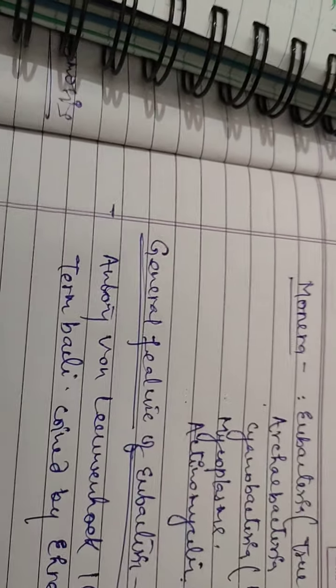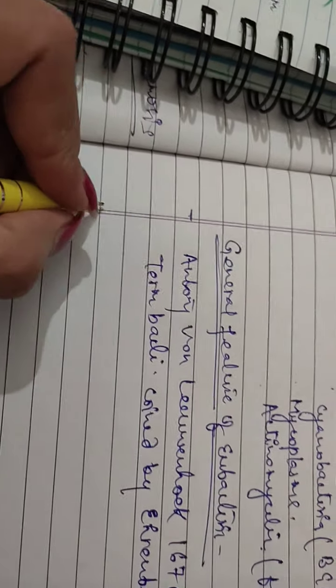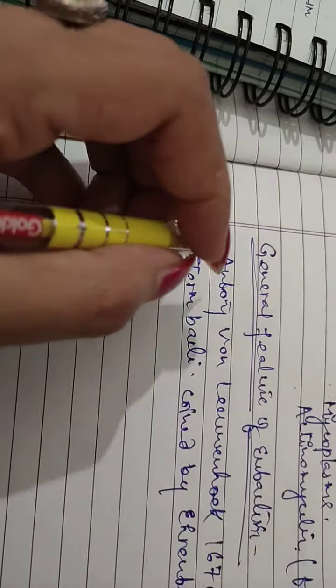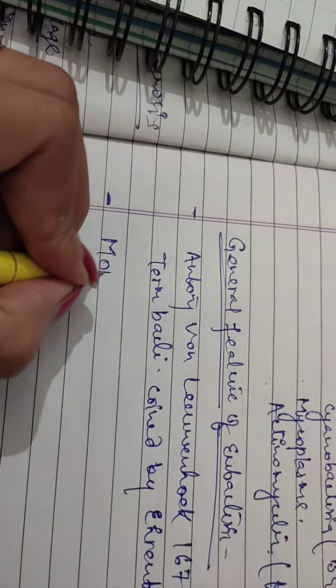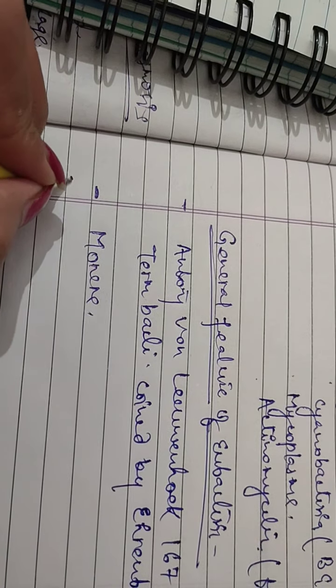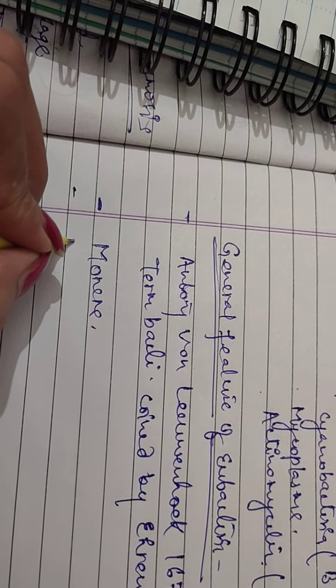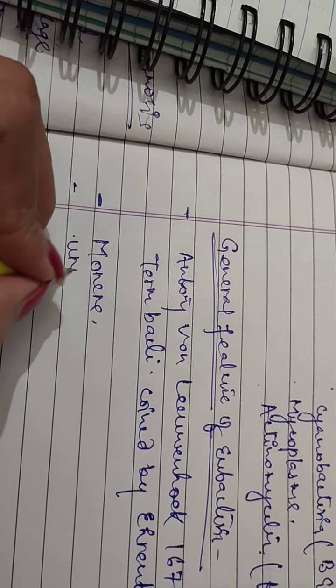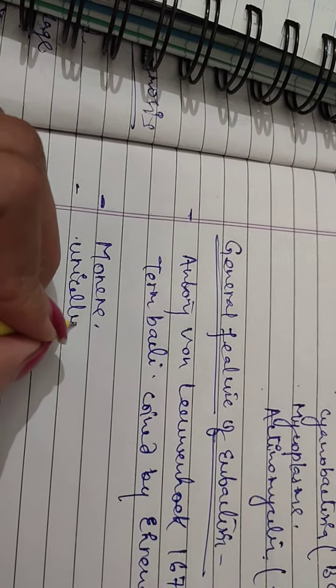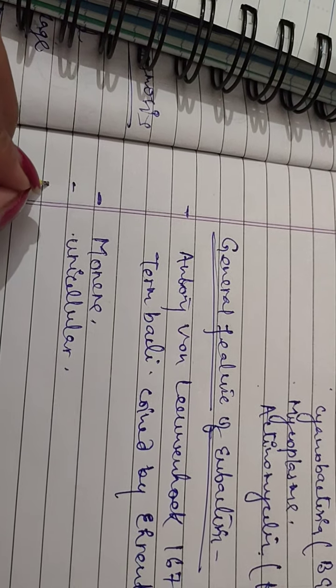So what are the general features of bacteria? First thing, they belong to kingdom Monera. Second thing, all monerans are unicellular. They all are unicellular.